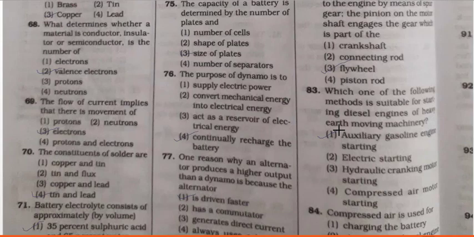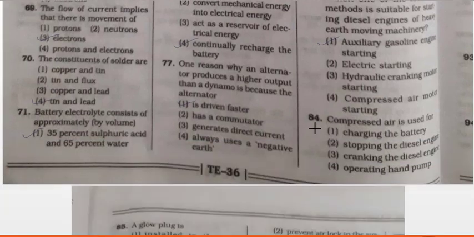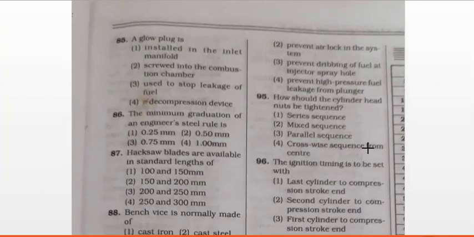Which one of the following methods is suitable for starting diesel engines of heavy earth moving machinery? Auxiliary gas oil engine starting. Compressed air is used for cranking the diesel engine. The glow plug is screwed into the combustion chamber.